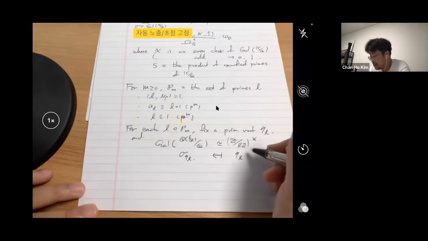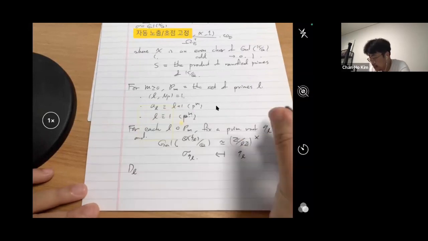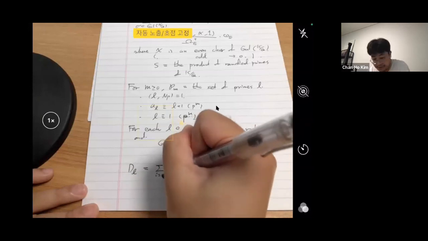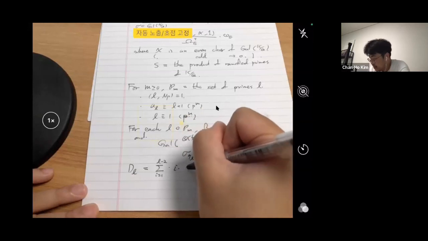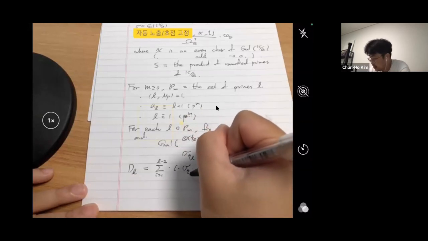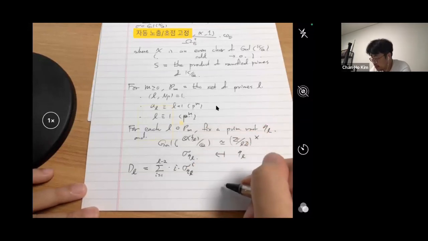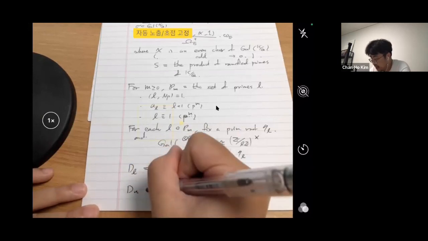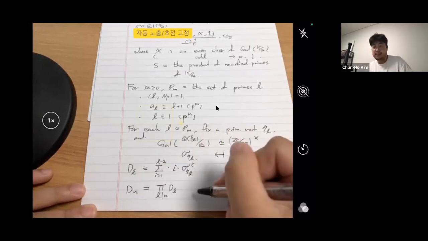Note that its order is L minus 1, so the Kolyvagin derivative operator is defined similarly, but its order is different now. It is the sum over i running from 1 to L minus 2 of i times sigma_eta_L to the i, applied to zeta_L. That's it. And for a square-free product of primes L, named n, D_n is the product of the D_L.